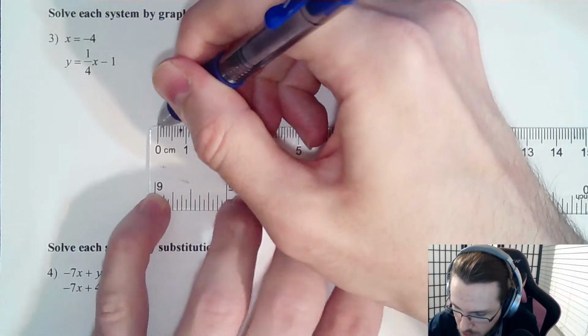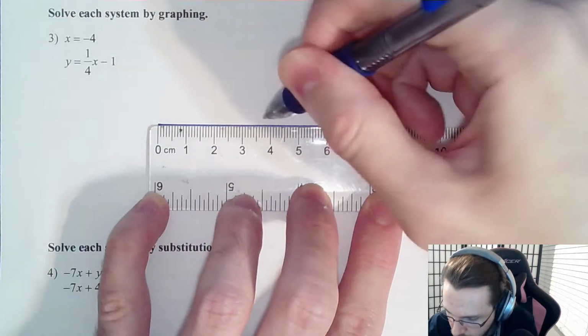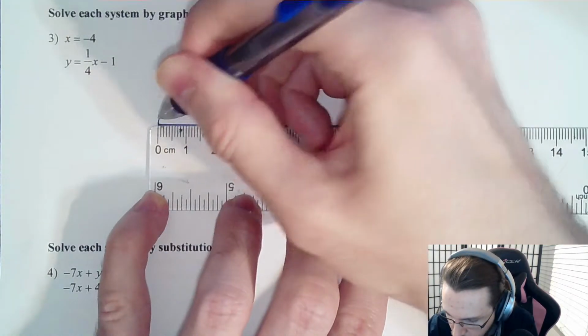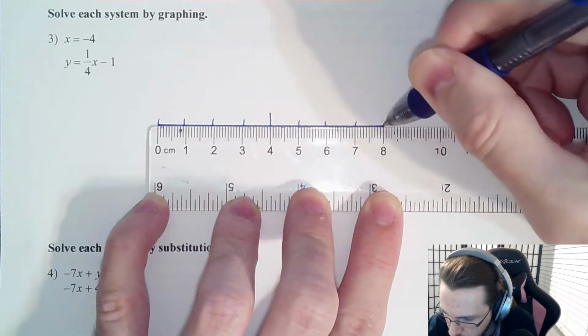I'm just going to do 4 tick marks. I'm going to do the full 5, so we're going to go out to 8. Big tick mark at 4. 1, 2, 3, 4. 1, 2, 3, 4.